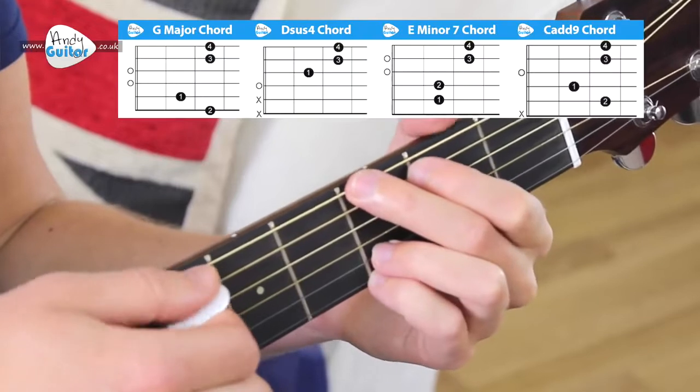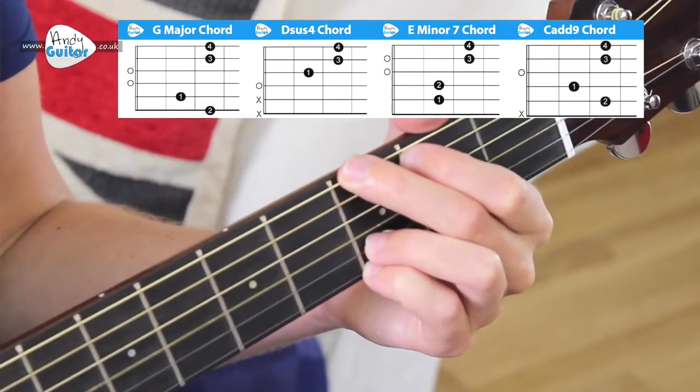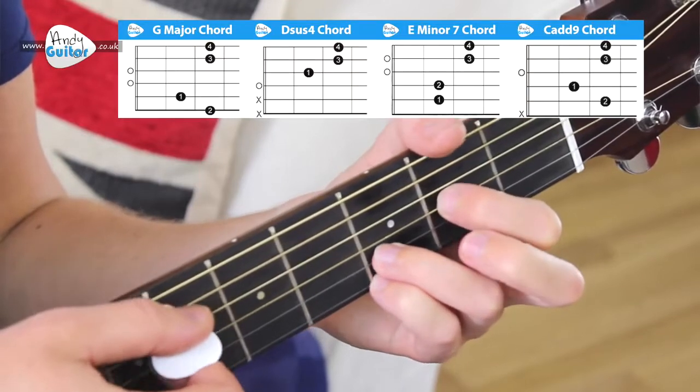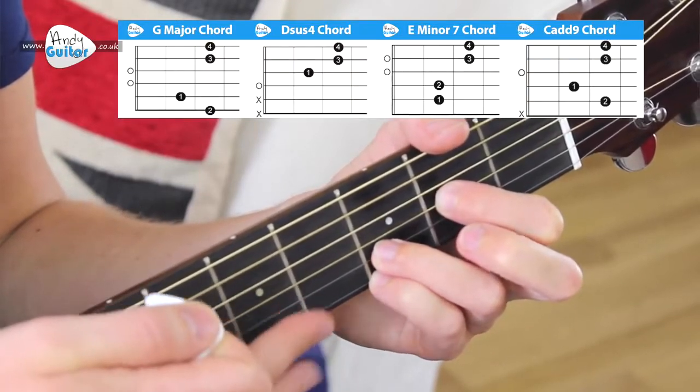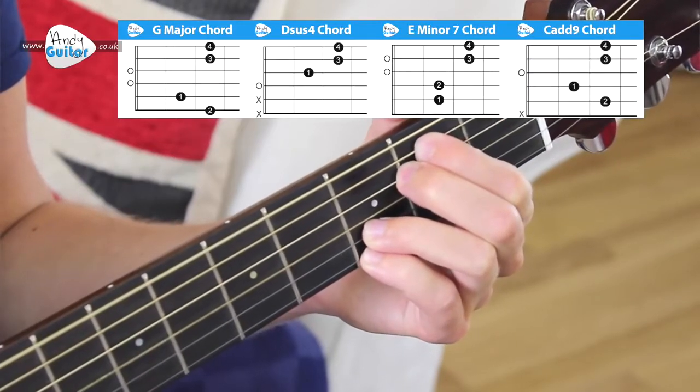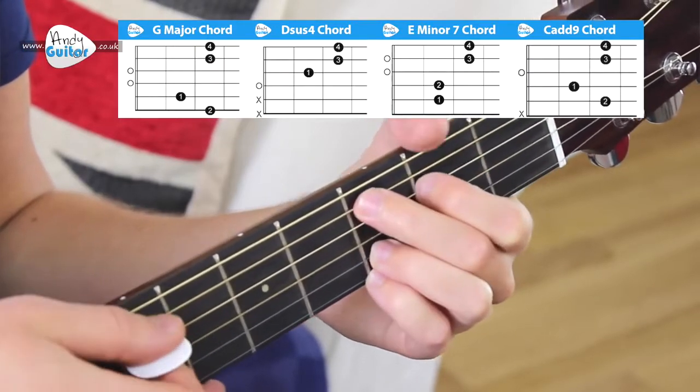One more time in the order we're going to need them in. Here's a G, D sus4, no middle finger down, 3rd and little finger still down, E minor, and C add 9.